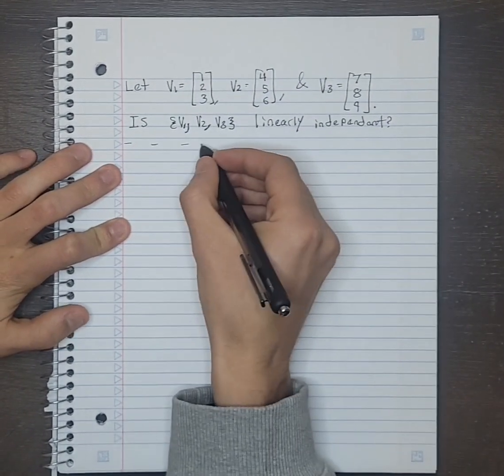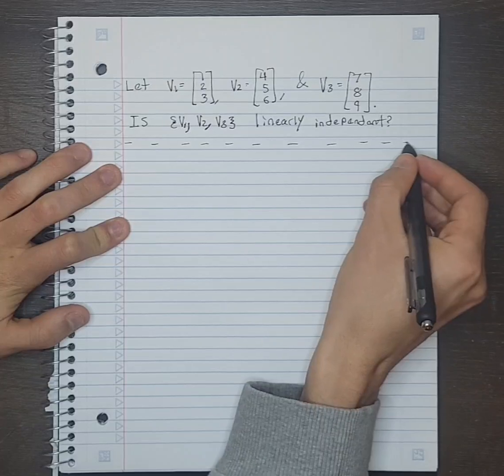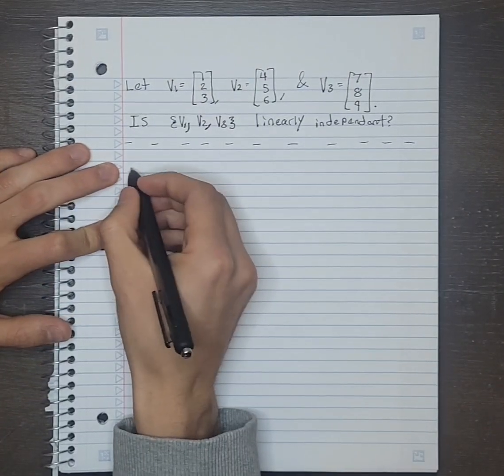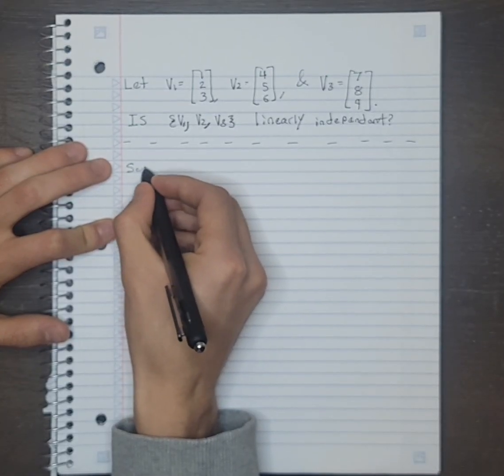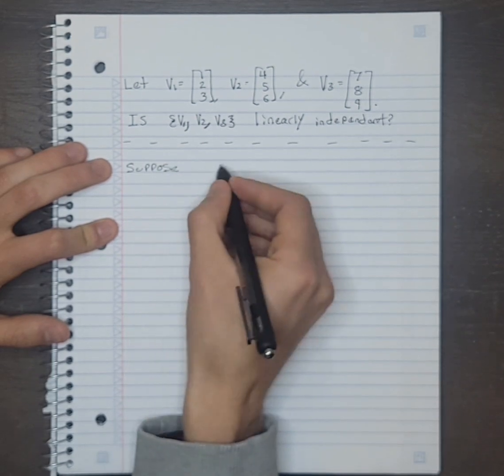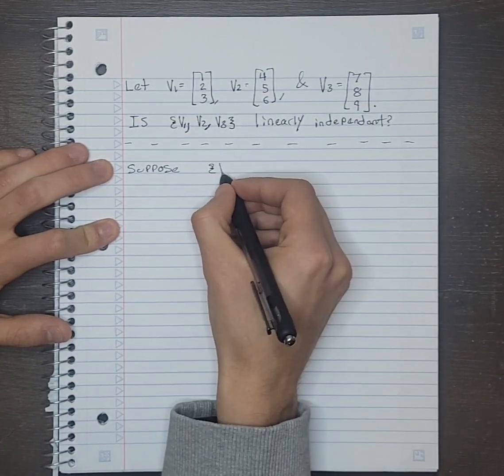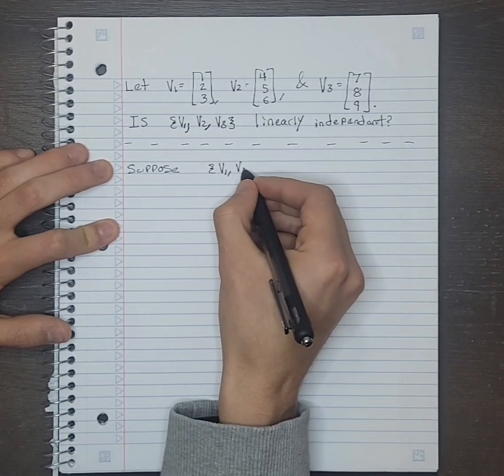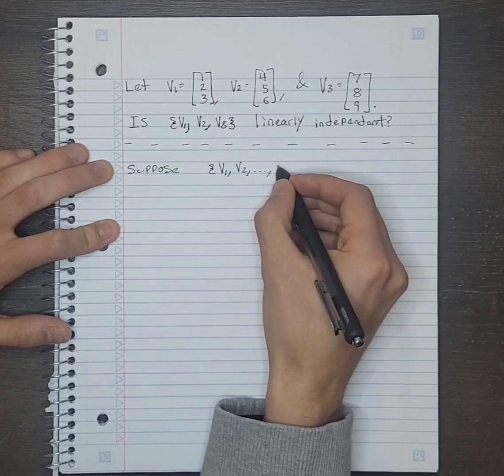So when we say a set of vectors is linearly independent, suppose we have a set of vectors v1, v2, all the way to vn.